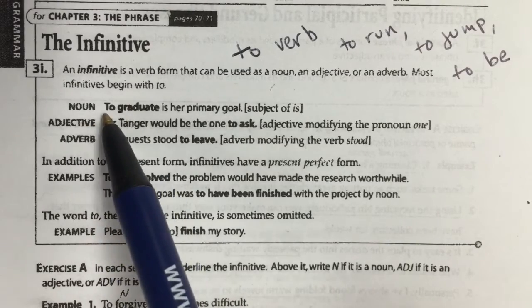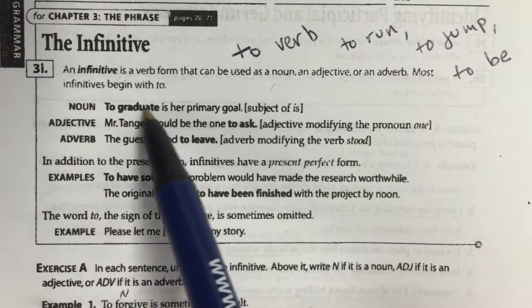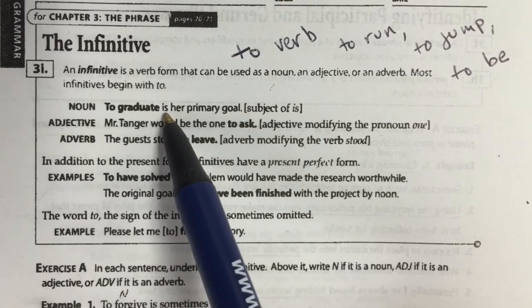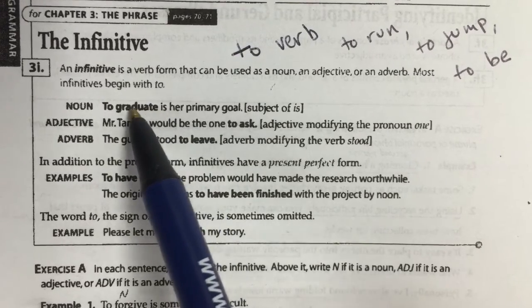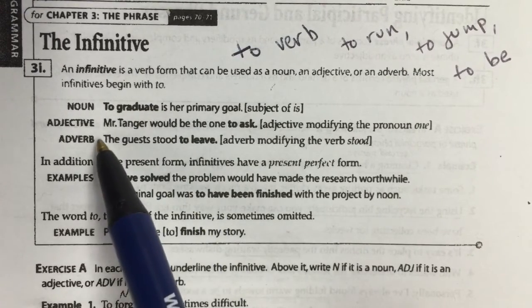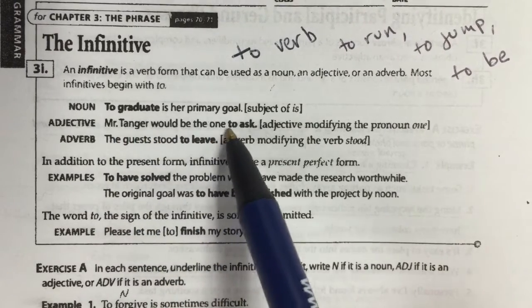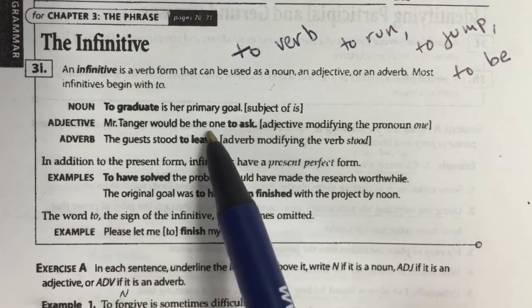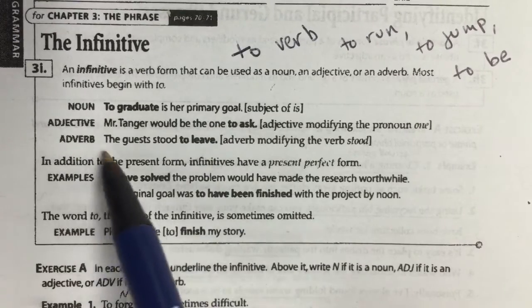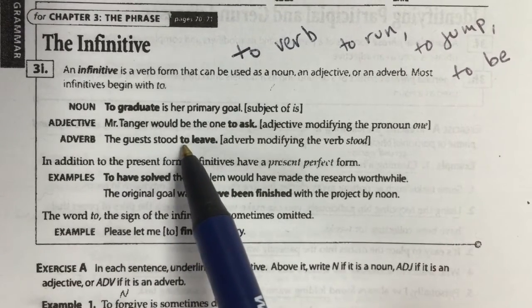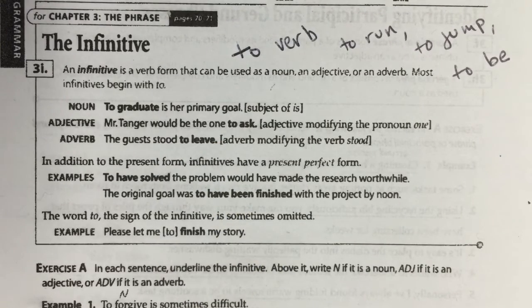So noun, that means a subject, to graduate. It's right at the front of the sentence, and it's the thing before the verb here is. So this is the subject. Adjective: Mr. Tangier would be the one to ask. So to ask tells us which one. Or an adverb: the guests stood to leave. This tells us why they stood, which is an adverbial question, so it modifies stood.